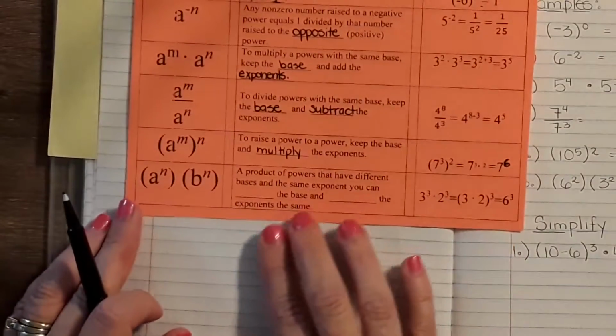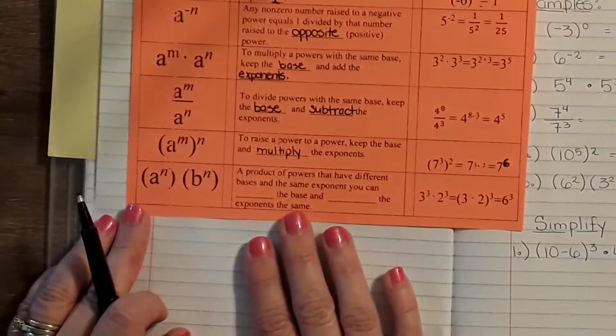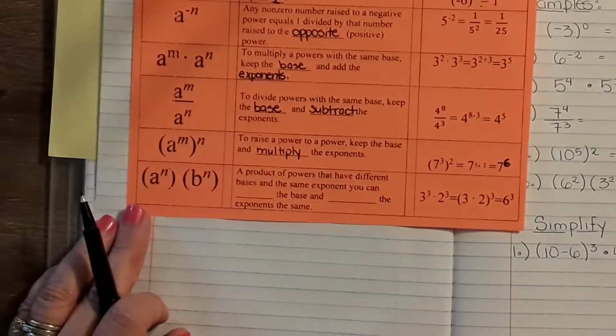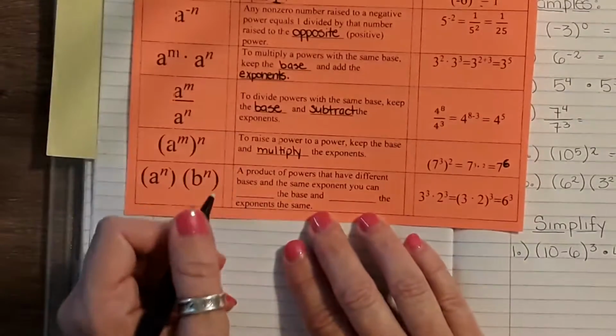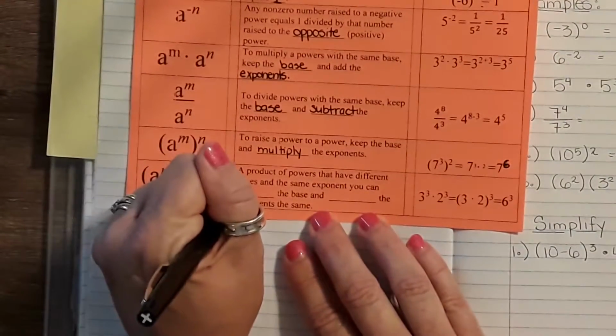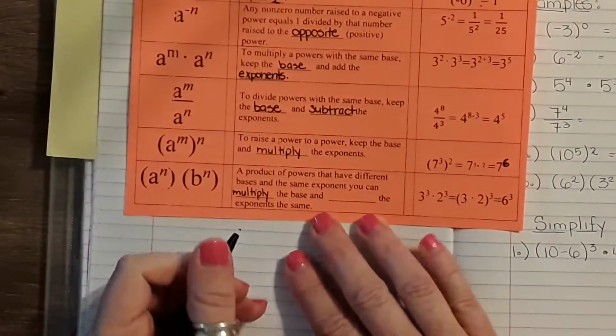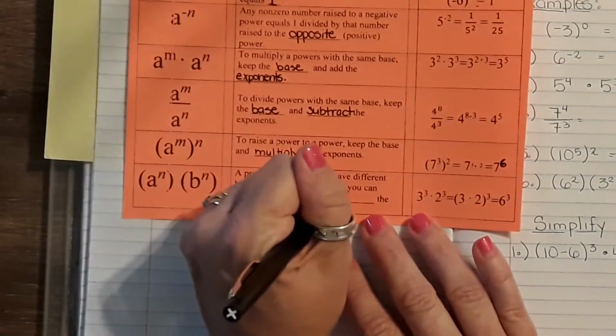All right, our last one. For a product of powers that have different bases and the same exponent, you can multiply the base and keep the exponents the same. So we're going to multiply the base and keep the exponents the same.